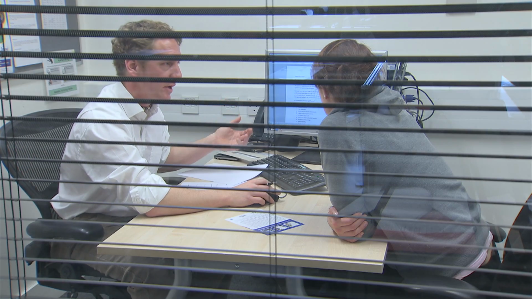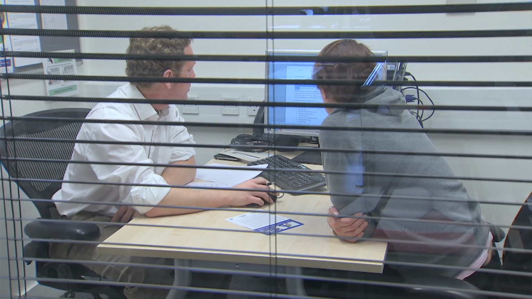The needs assessment is not any kind of test. It's a chance for the student to talk about their disability and any impact that has on their studies.